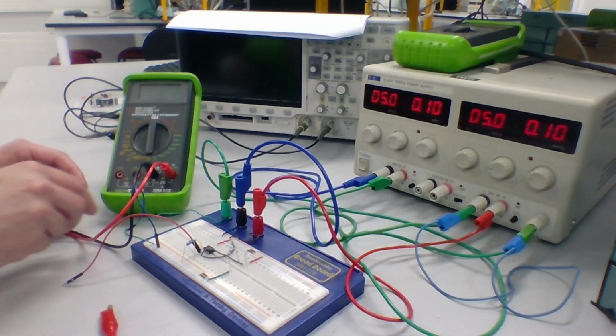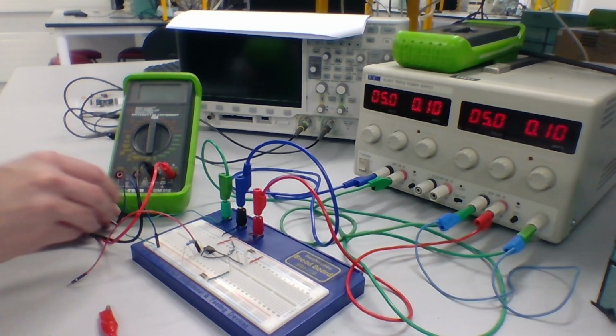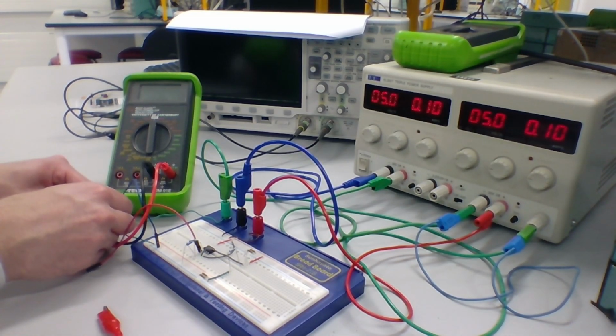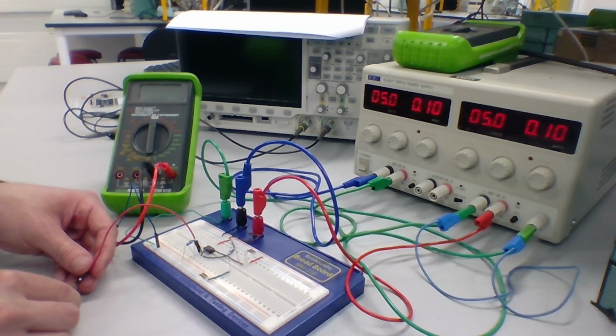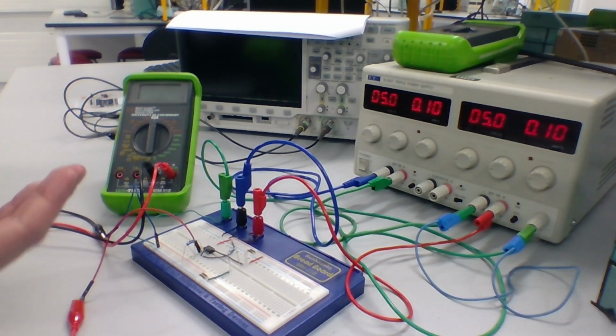So what we're going to do is take our multimeter and we're going to measure the output voltage from our op-amp circuit. In this case here, I've chosen to use the bottom op-amp, op-amp A. You could use the other one as well, it does not matter.